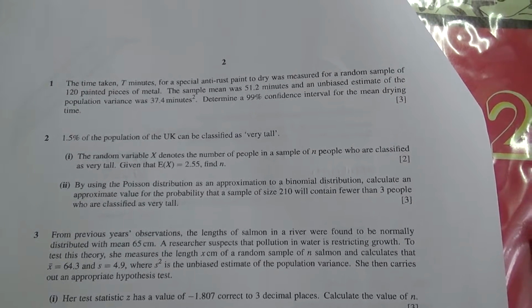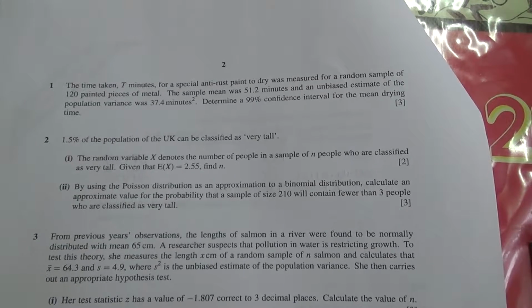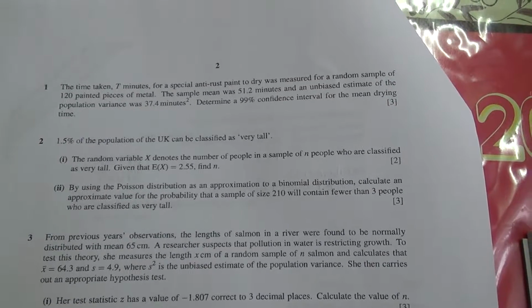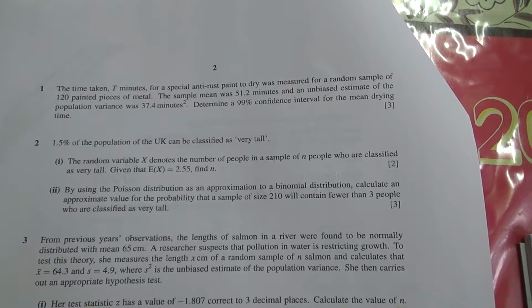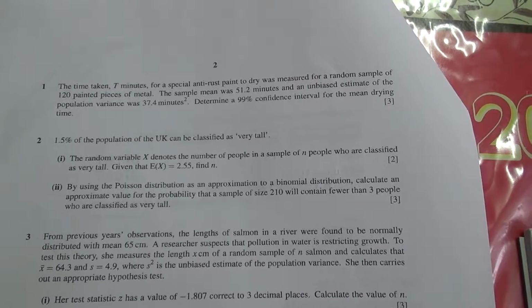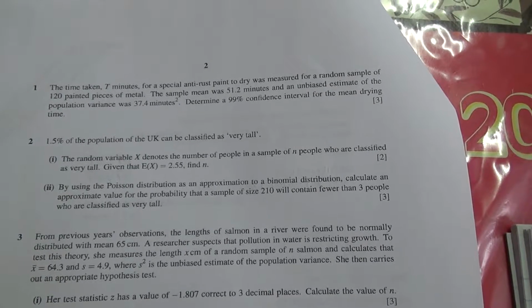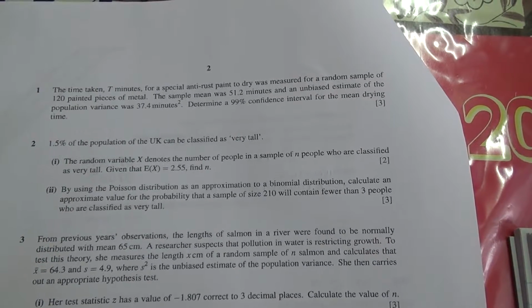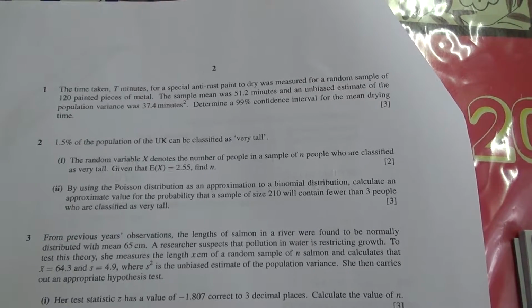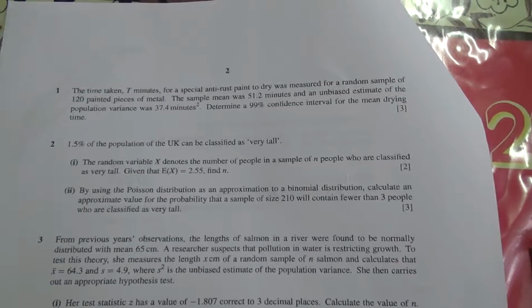For the second part, by using the Poisson distribution as an approximation to a binomial distribution, calculate an approximate value for the probability that a sample size of 210 will contain fewer than 3 people who are classified as very tall.